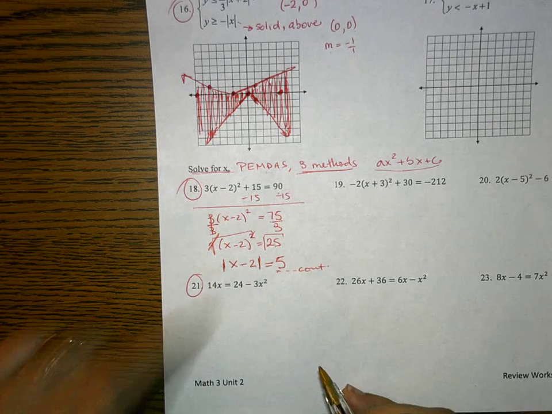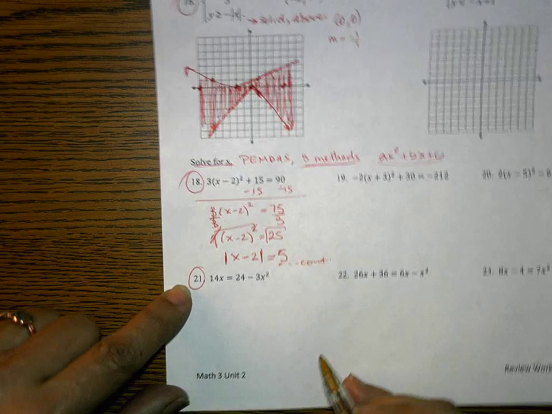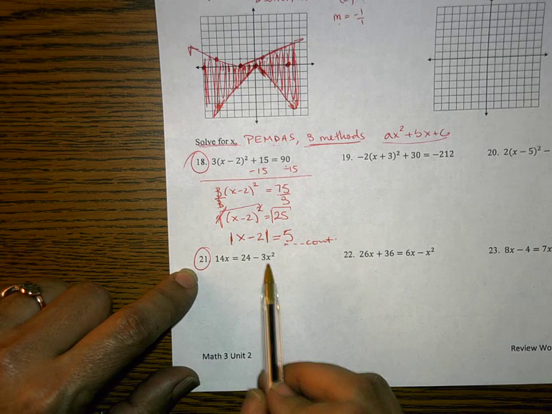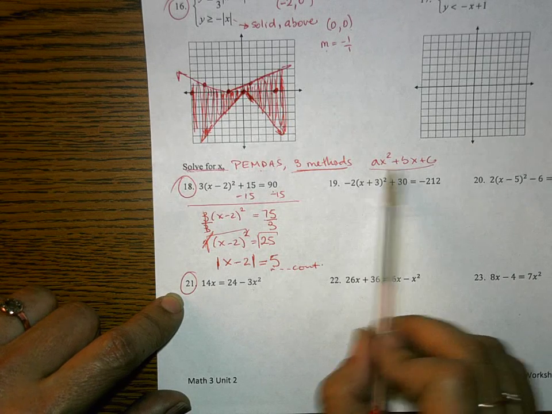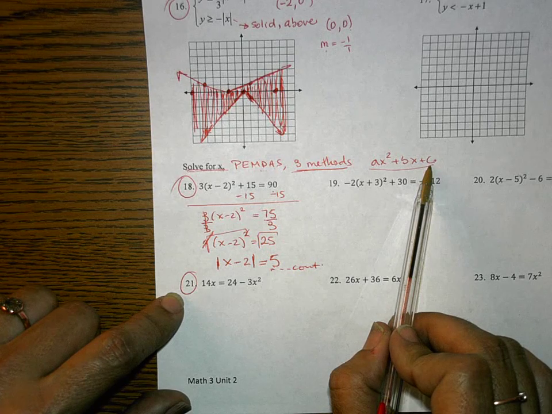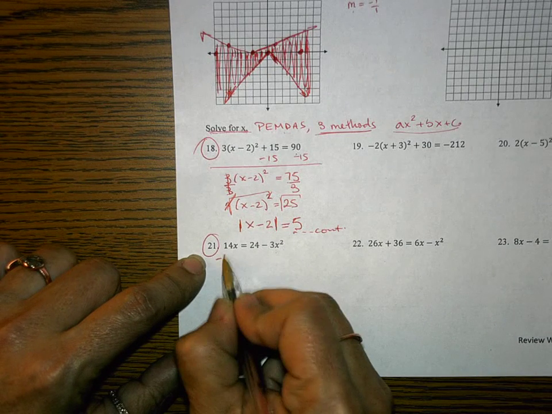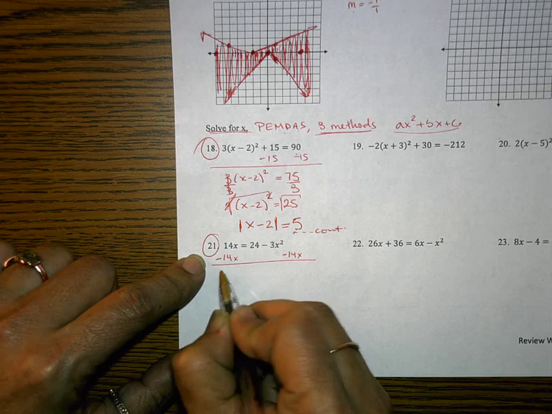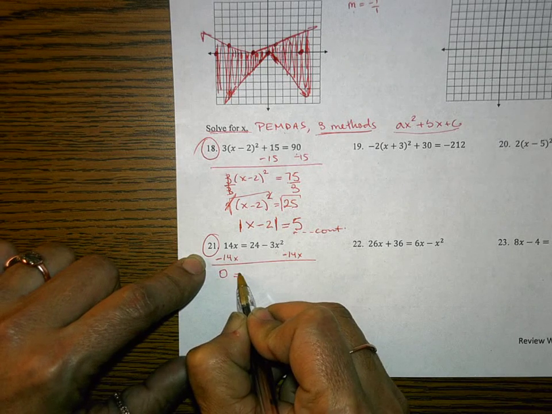Over here, last one, number 21. I look at it and I say, oh, I have a square item. It kind of looks like this right here. I just have to put things in the right order. If I subtract 14x from both sides, I'll have 0 equals, let me rewrite it in this correct form right here.